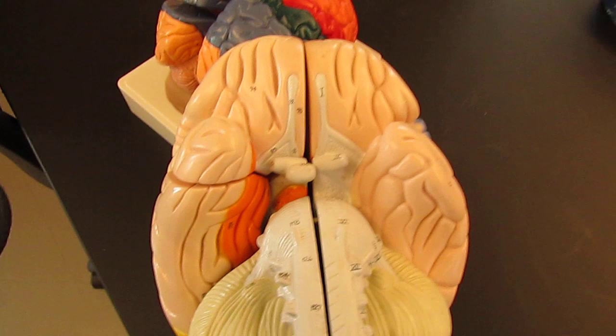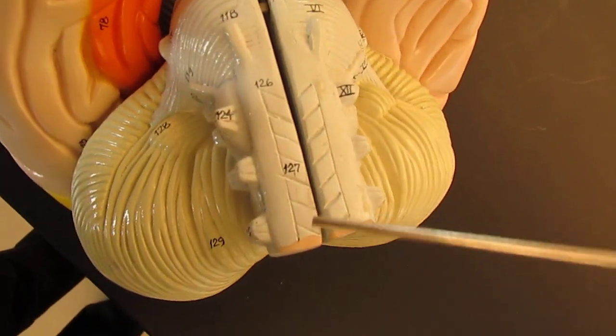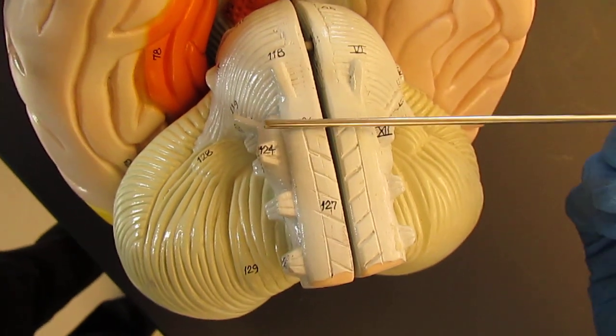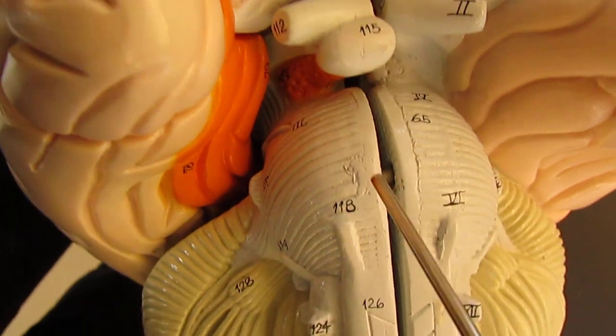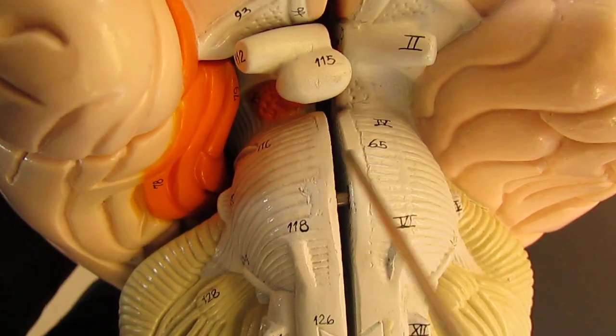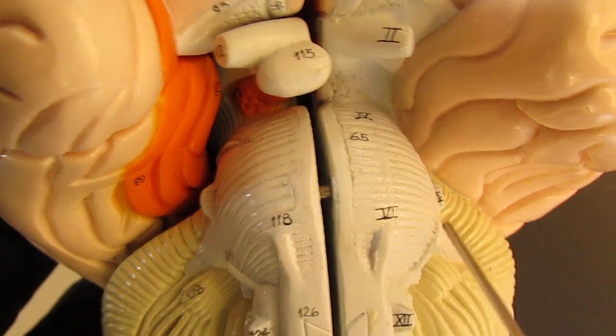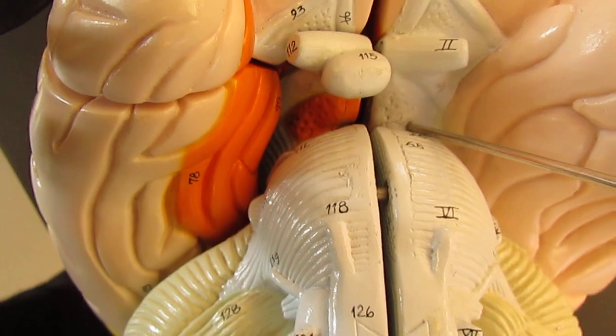What we can also see is the brainstem. Specifically, this smoother region right here is the medulla oblongata. This region that essentially looks like it bridges over the entire brainstem is the pons. And way back here is the midbrain.